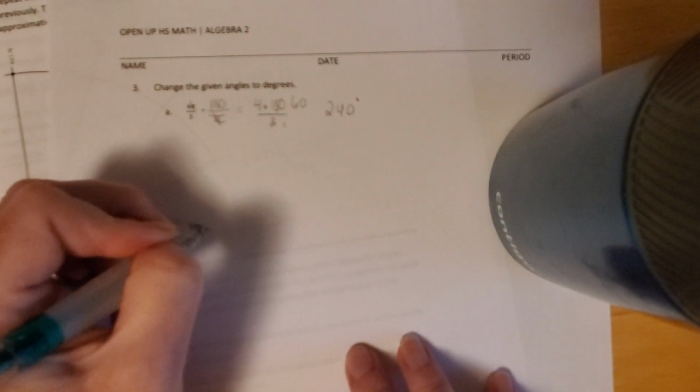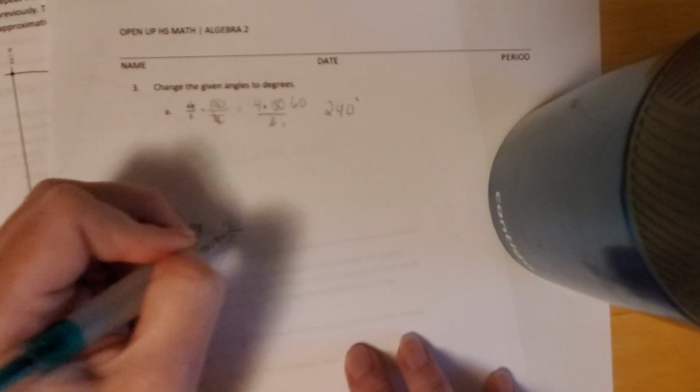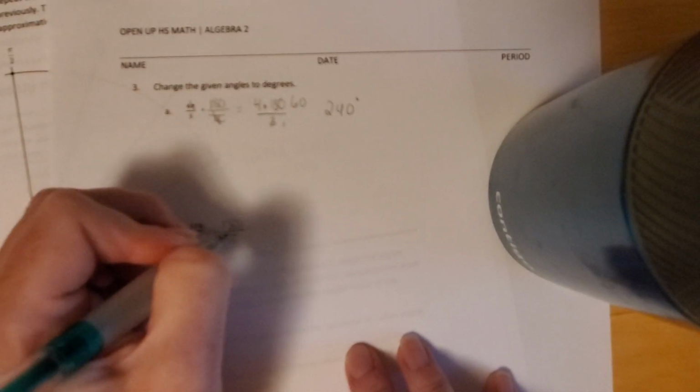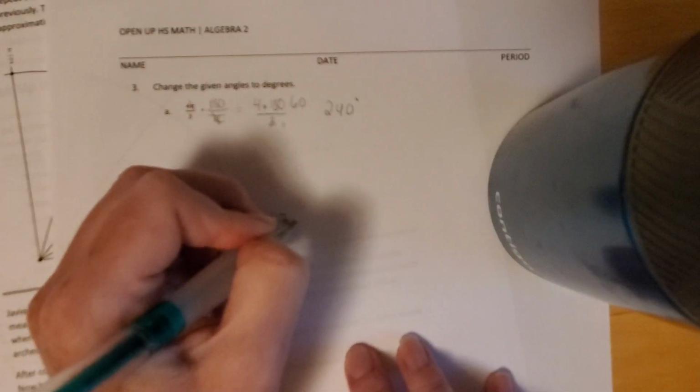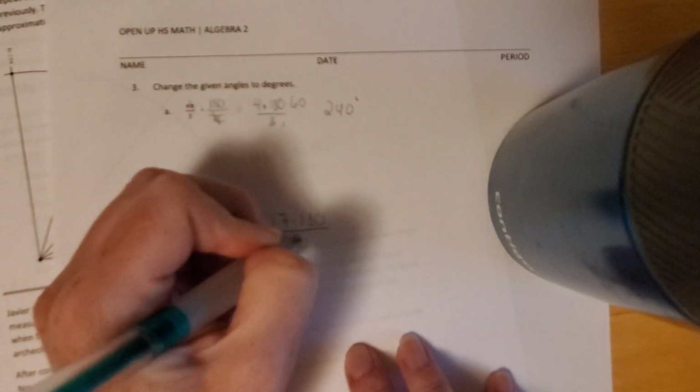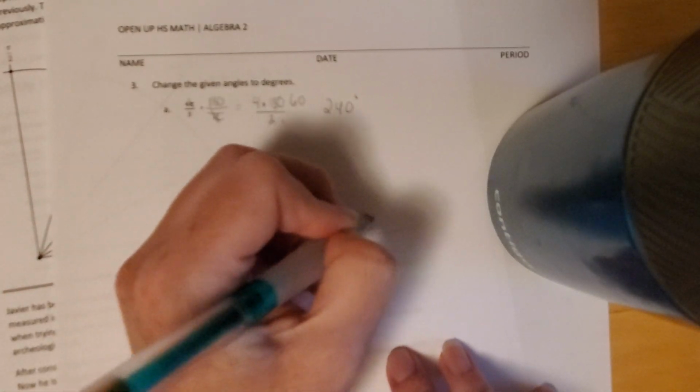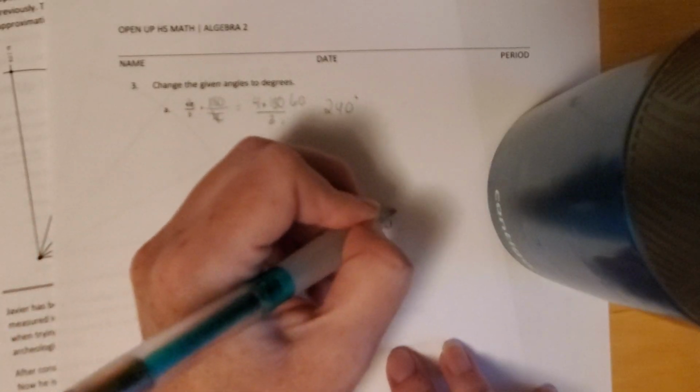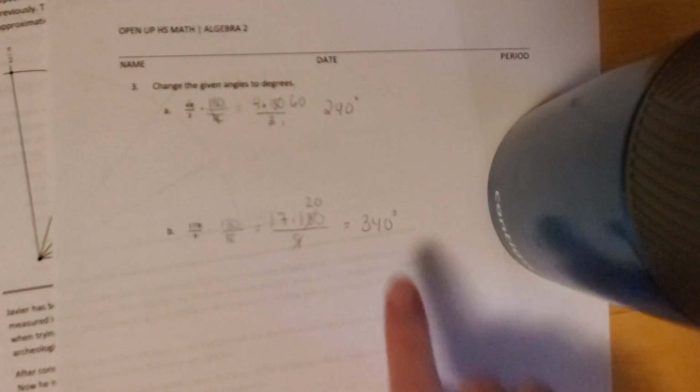And this one would be times 180 over pi. Again, the pi's cancel. We have 17 times 180 divided by 9. 180 and 9 simplify to 20. 17 times 20 is 340.